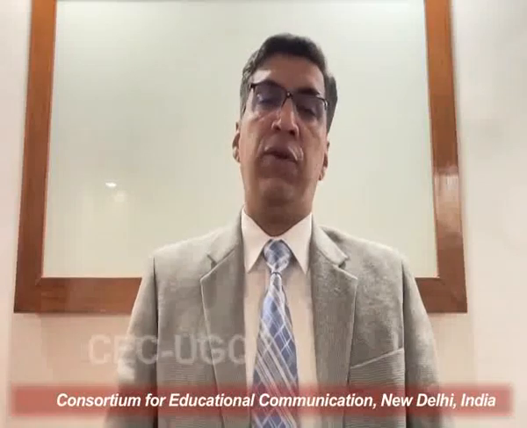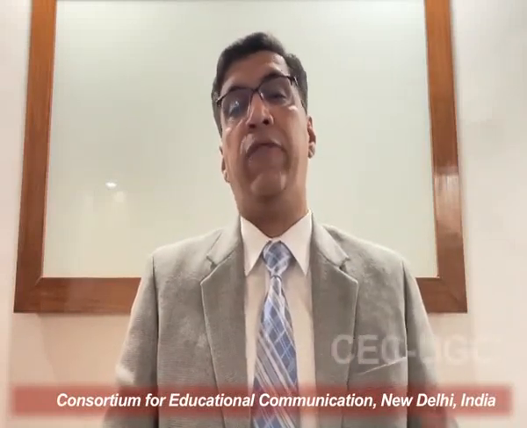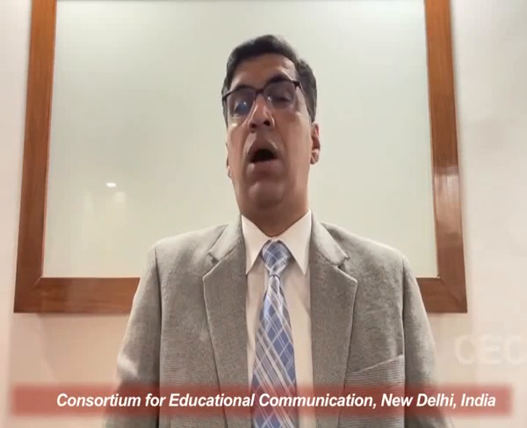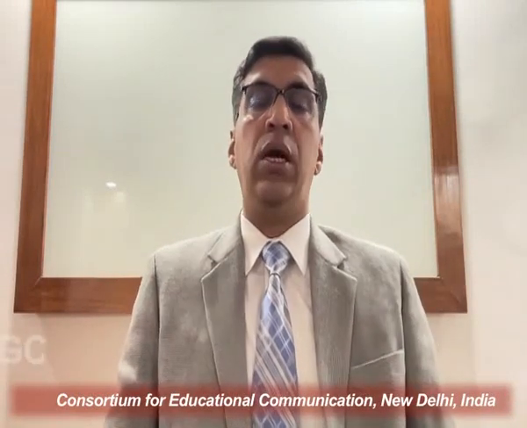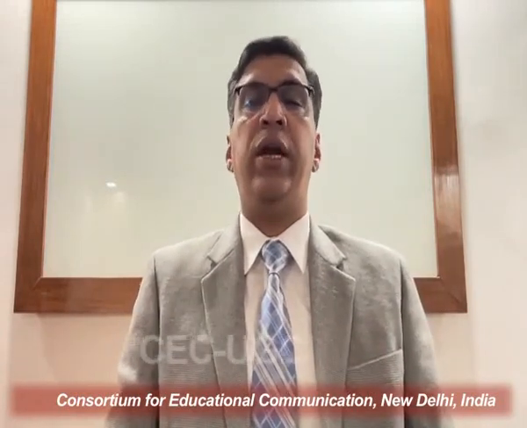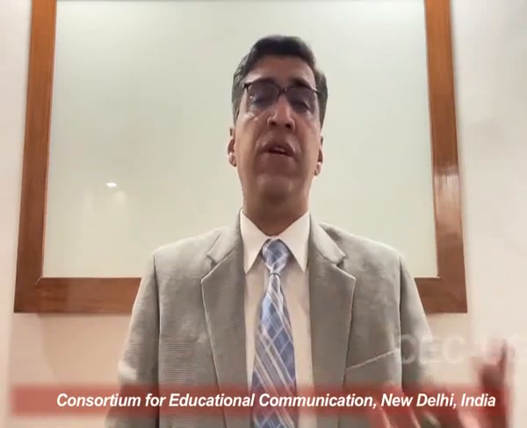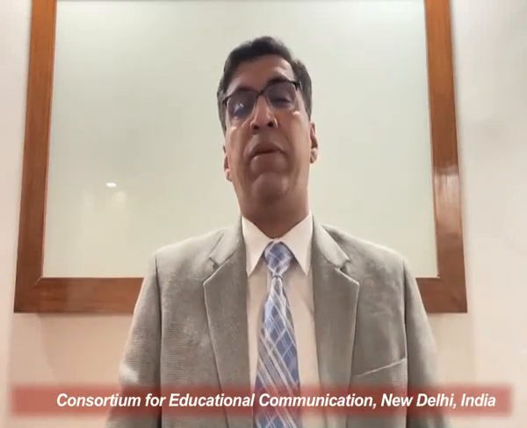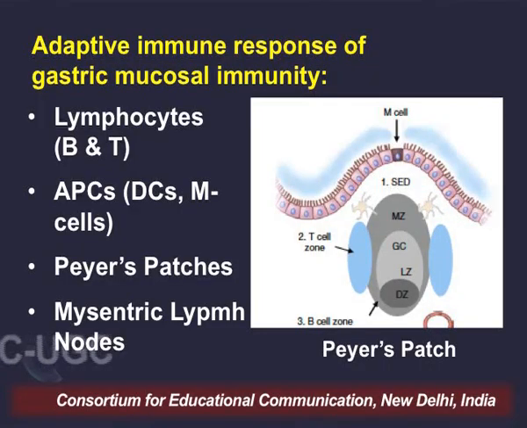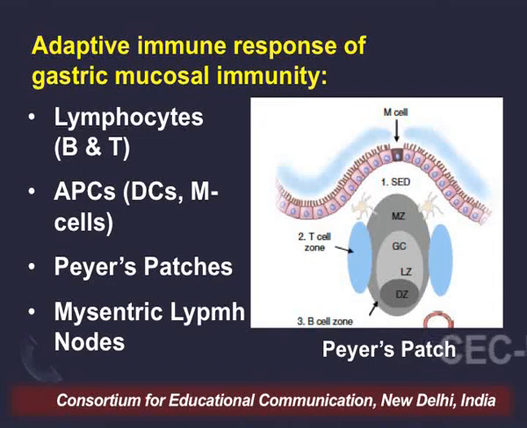Now the naive lymphocytes are those which have not been exposed to any kind of antigen, and these naive lymphocytes are both B and T lymphocytes. These are exposed to antigens in these sites and differentiate into effector cells. So as we discussed, both these lymphocytes differentiate and proliferate in adaptive immune response. Another important component of adaptive immune response in GIT is the Peyer's patches. And Peyer's patches are nothing but lymphoid follicles that are present in aggregates.